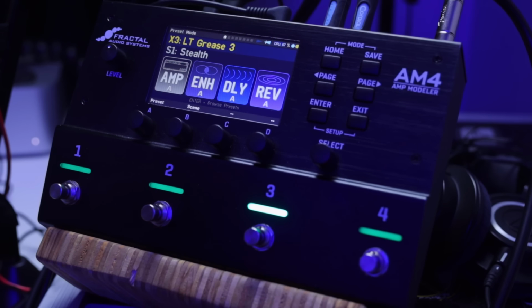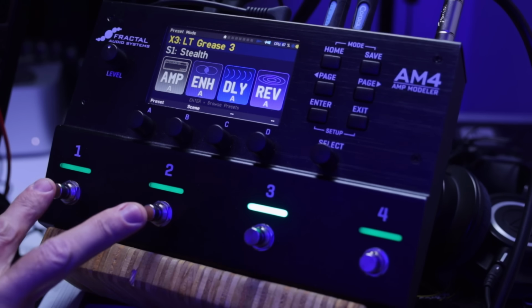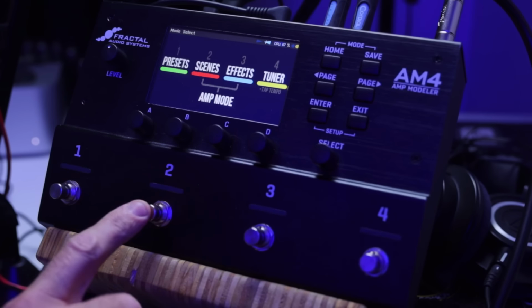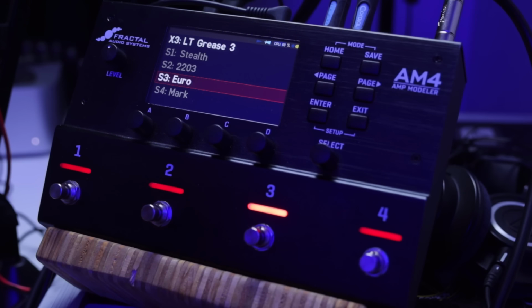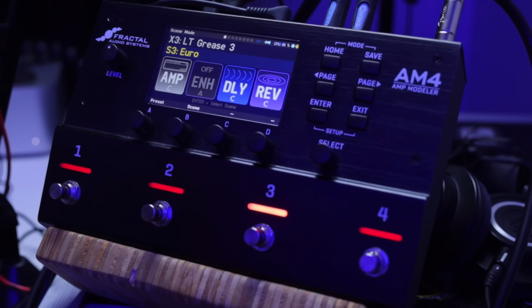Now, if I'm in this preset and I want to go to the scenes or the effects mode, in gig mode, I would hit these two buttons. I can select my scenes. Let's say I navigate over to scene 3, which is using the Euro Blue amp model. There's a delay and a reverb on there. Again, I've kind of got this set up for like a Lukather style tone.